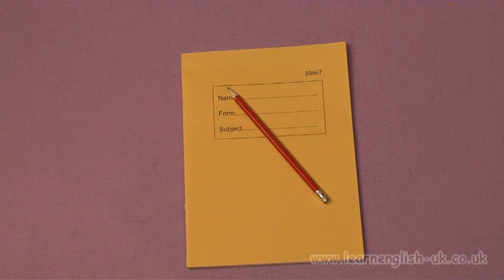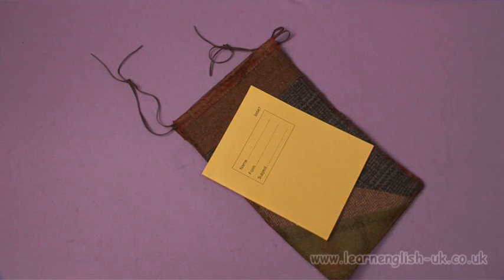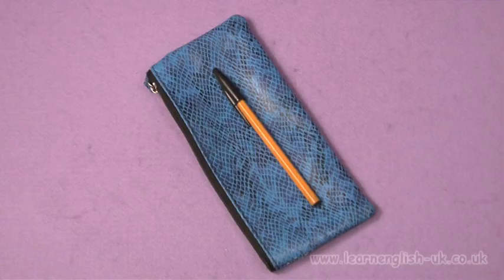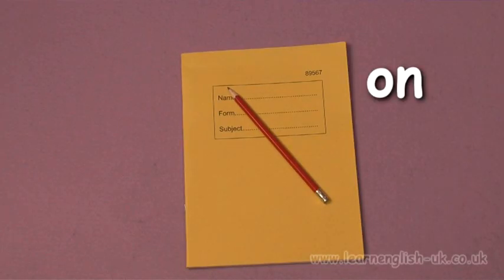The pencil is on the book. The ruler is on the box. The book is on the bag. The pen is on the pencil case. Your turn, Bella. The pencil is on the book.